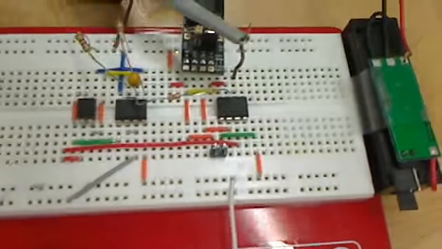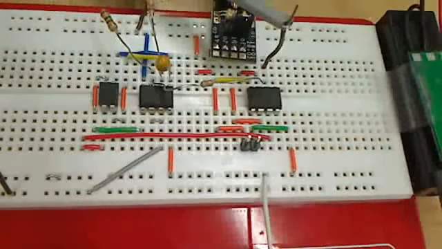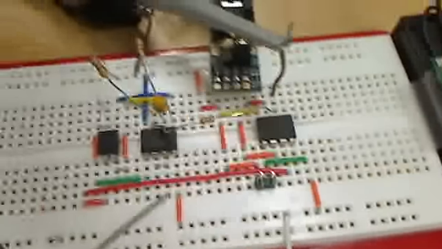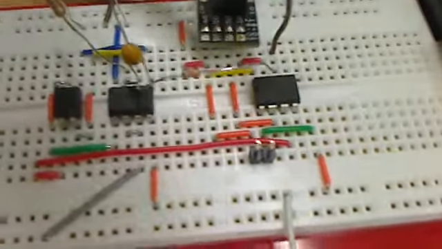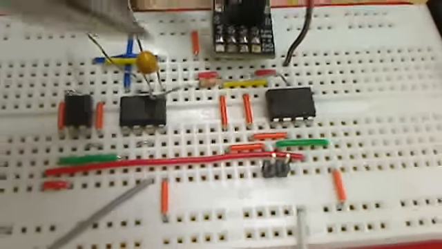Okay, so here is the circuit we've been talking about in class, the D to A converter circuit that uses a PIC microcontroller and a TLC72 op amp. Here's the op amp, here's the PIC microcontroller. This is the capacitor that we talked about that's being integrated with.